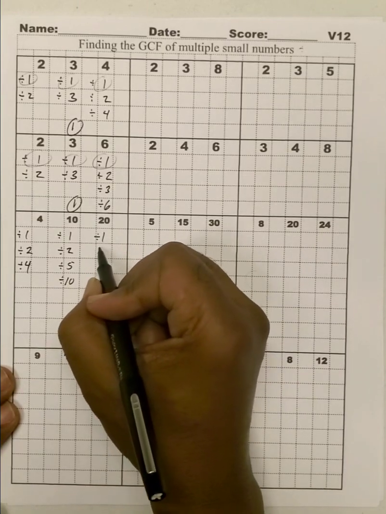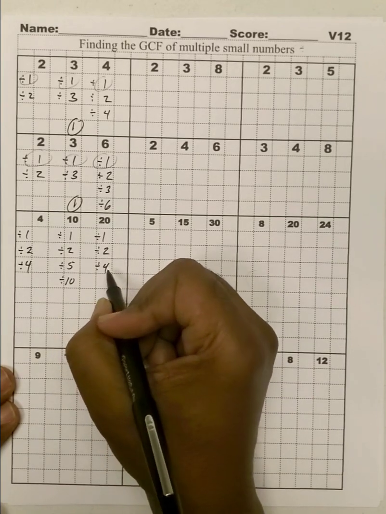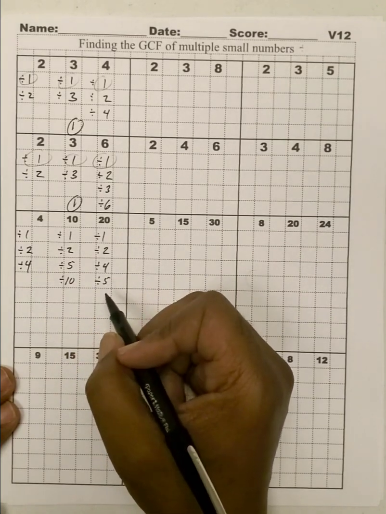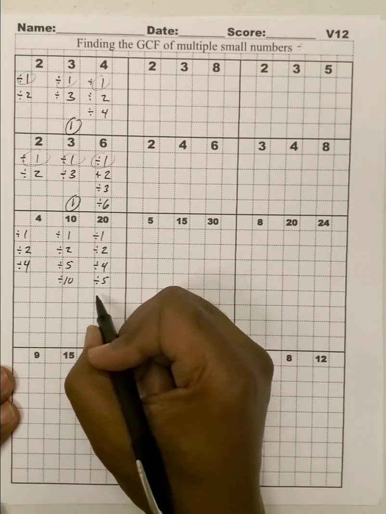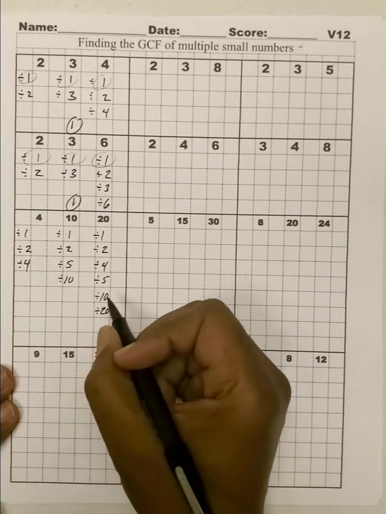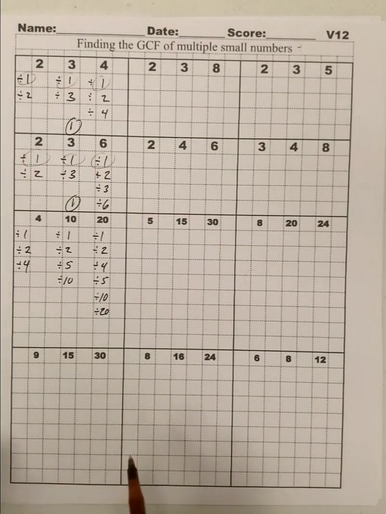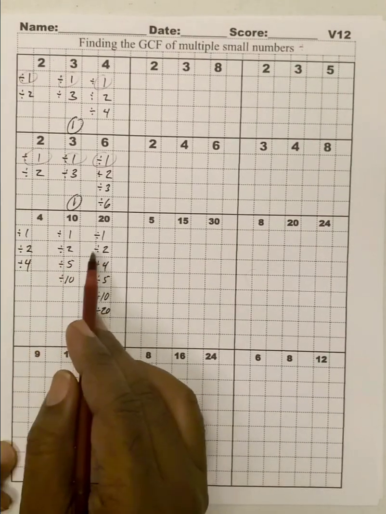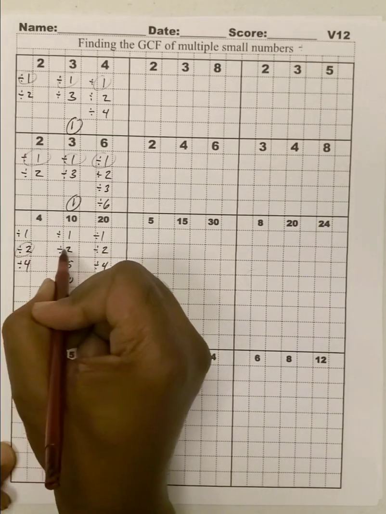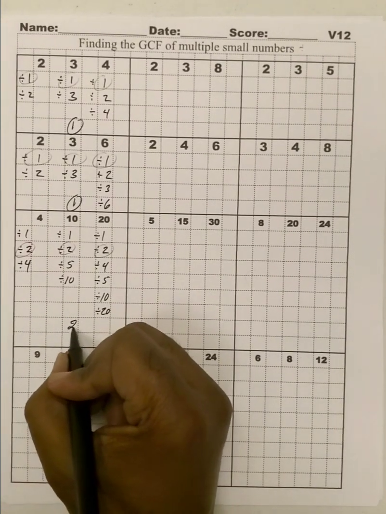20 can be divided by 1, 2, well, not 3, but 4. And it can be divided by 5. See, not 6, not 7, not 8, not 9, but 10. It can be divided by 10. And so we're halfway through 20, so we can just finish by saying 20 can be divided by 20. Now, what's the greatest common number that they have? Well, 2 is the greatest. They have 1 as a common, but 2 is common, and it's the greatest of the commons. So the greatest common factor is 2.